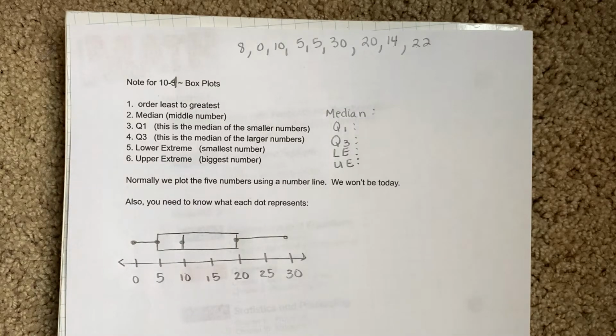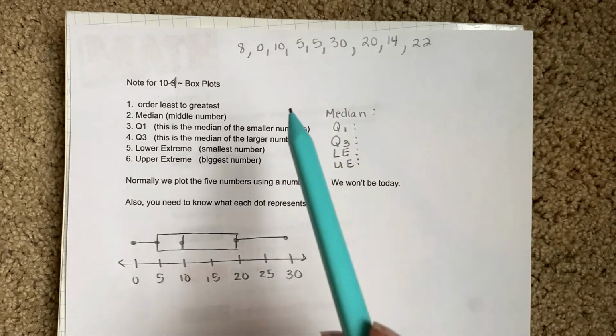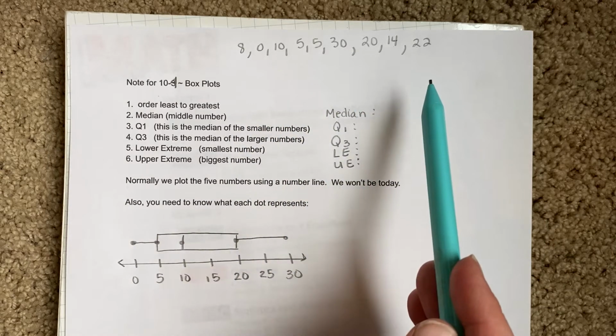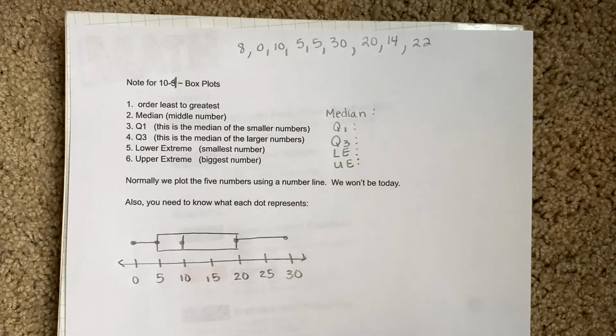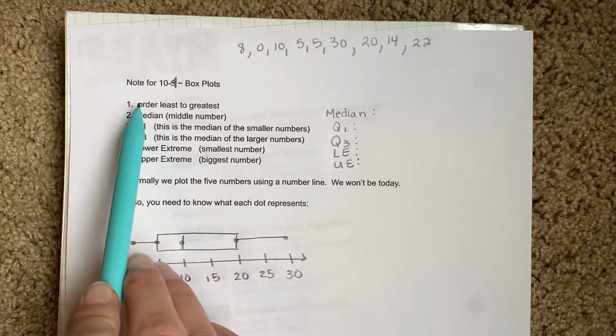All right, today we are working on 10-4. This is called box plots. And basically what you're gonna do, when you have a lot of information, is put them in order from least to greatest, and that is step 1.